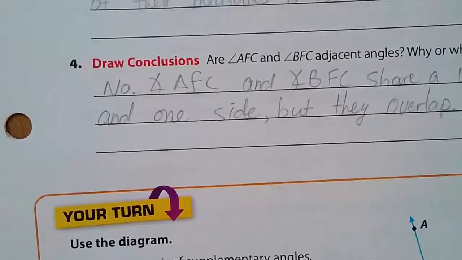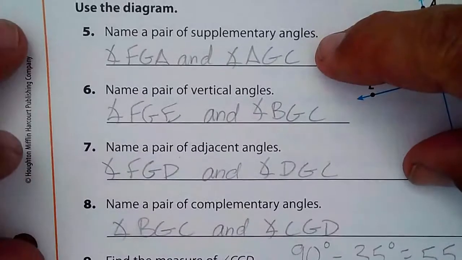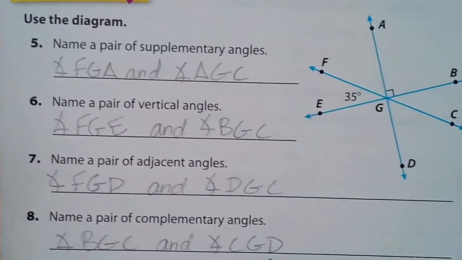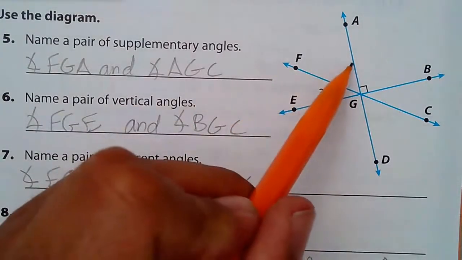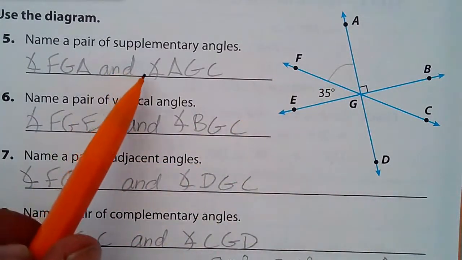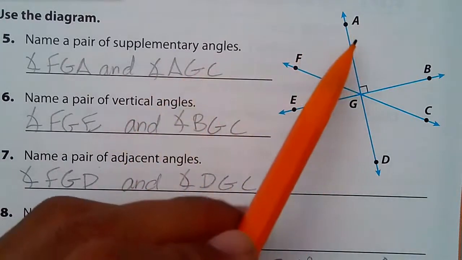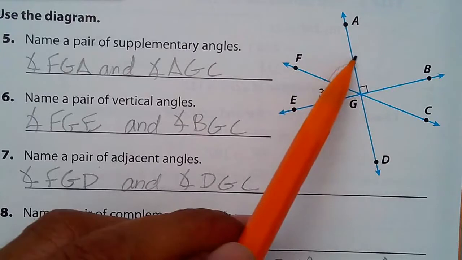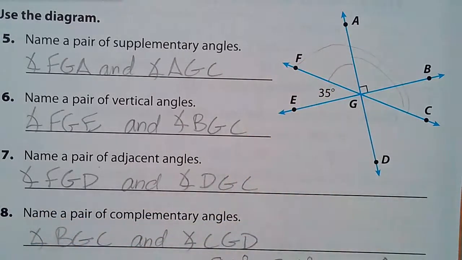Okay, so we have your turn questions. Name a pair of supplementary angles. Okay, I have FGA, so FGA, this angle here, and I need to go all the way 180 degrees. So AGC right here. And this allows me to travel from here all the way to there, 180 degrees. That's supplementary.